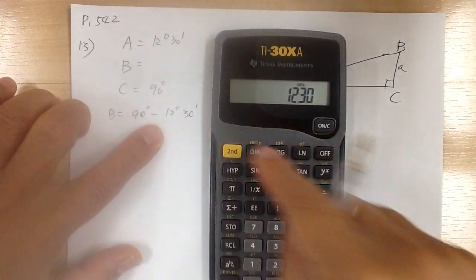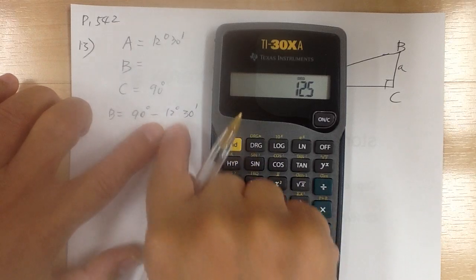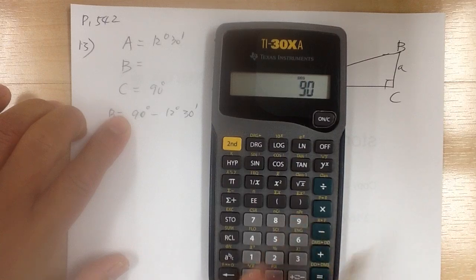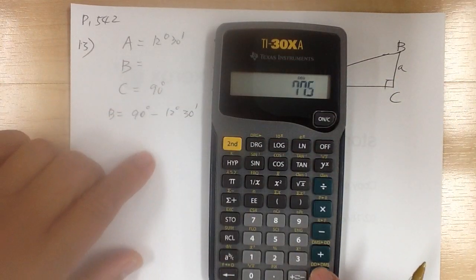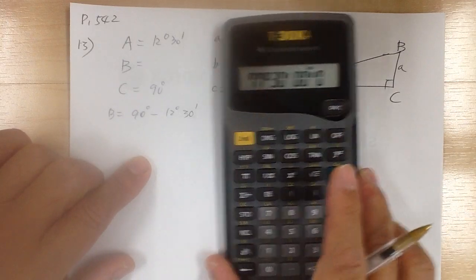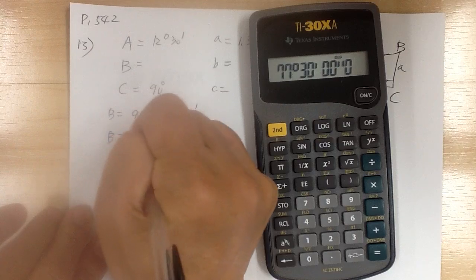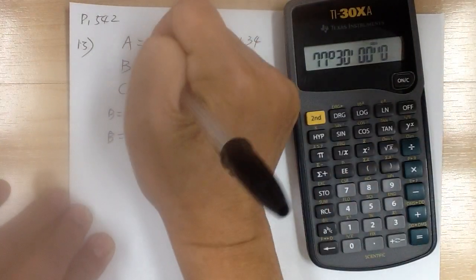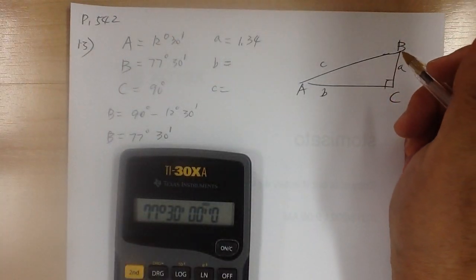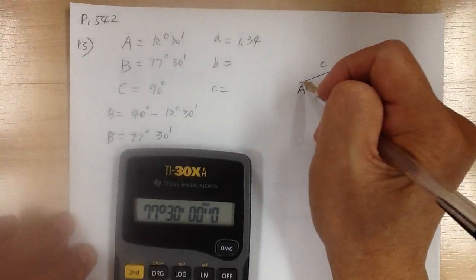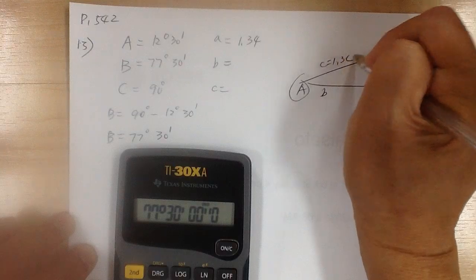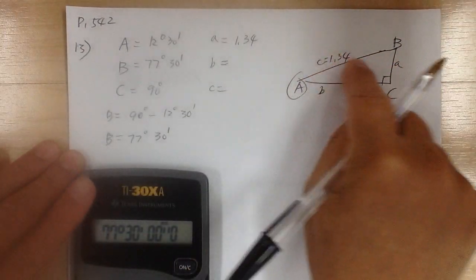And again, because you have to get into dd, and then this is the negative, so put a negative in front, and now you're going to plus 90. So I'm working backward because that's the way the calculator is. And then from there you can go and convert into DMS. So B equal to 77 degrees 30 minutes. Now, so this is giving, and C equal to 1.34. So A and C, this is a sine function.